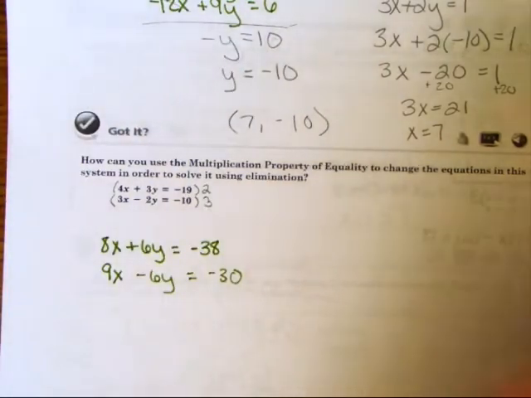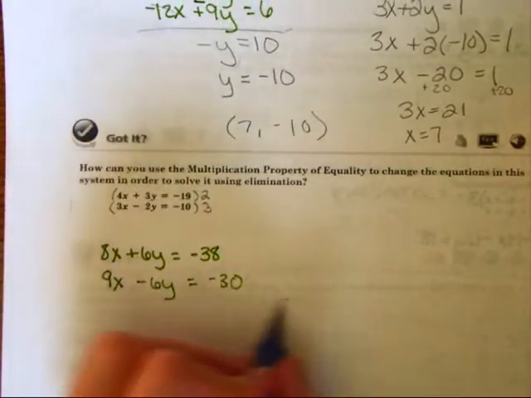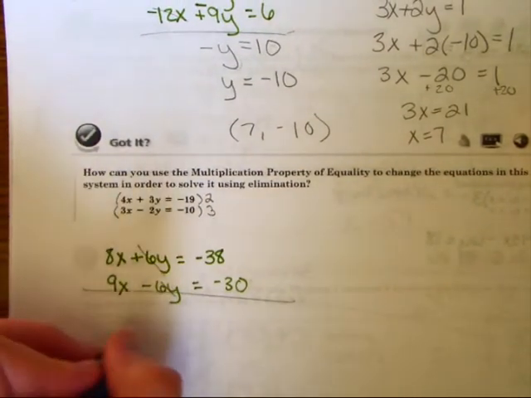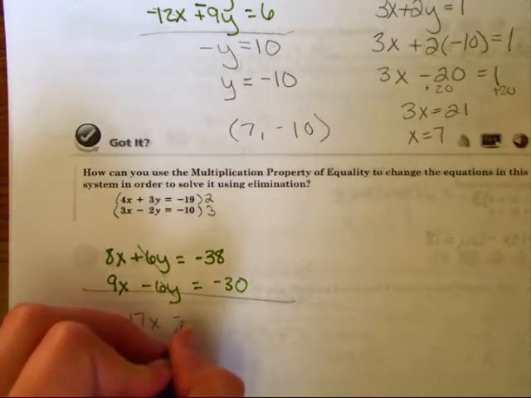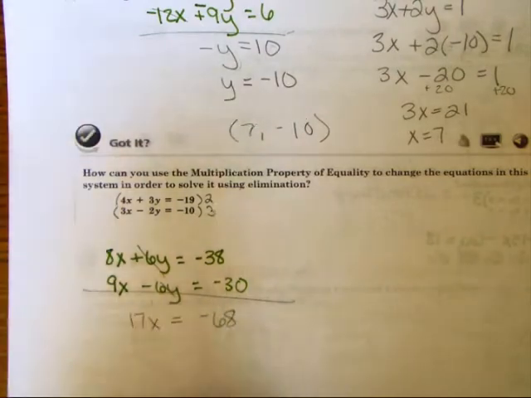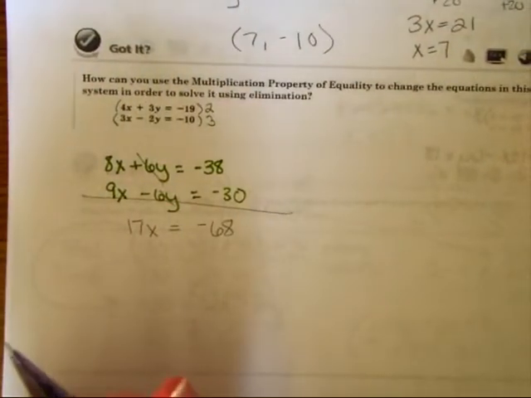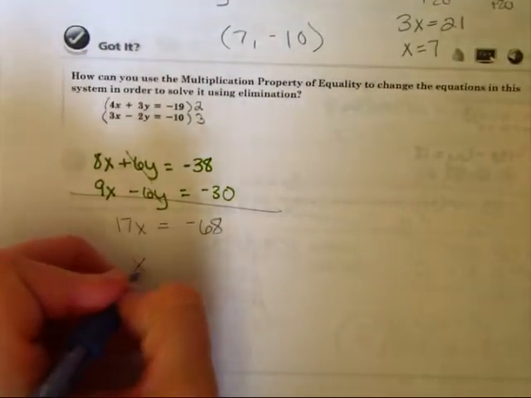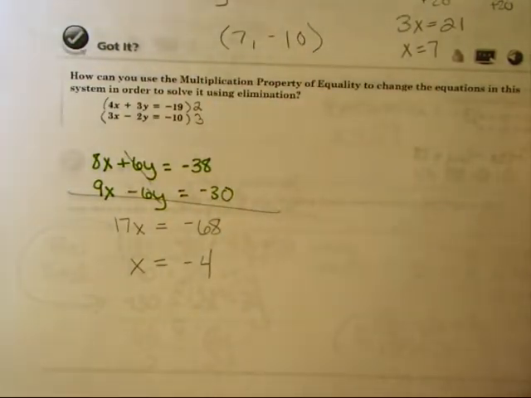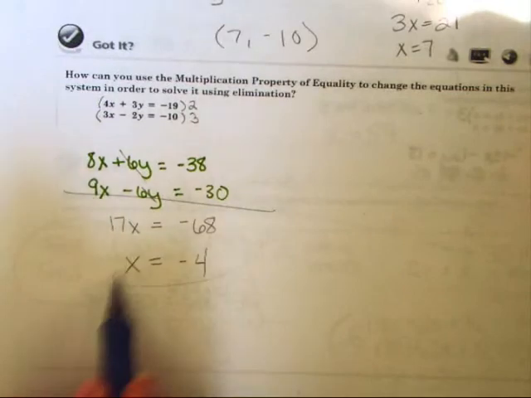So you always want to multiply by something that's going to make something cancel out. Bam, bam, the y's go away. 8 and 9 makes 17x. Negative 38 and negative 30 makes negative 68. Now I know you might think, oh my goodness, we're finally going to have a fraction answer. Nope, just kidding you. Divide by 17, you get negative 4. Maybe you knew that already. Maybe you knew 68 divided by 17 is 4, but it is.